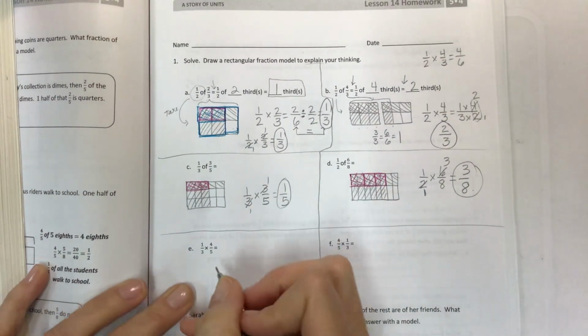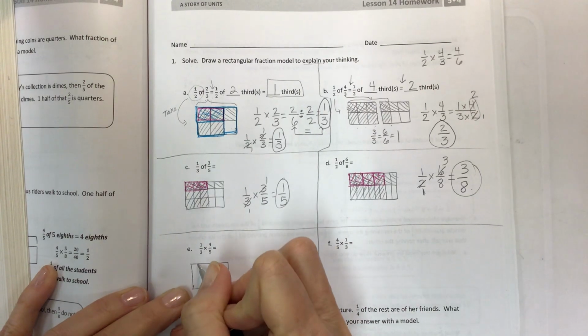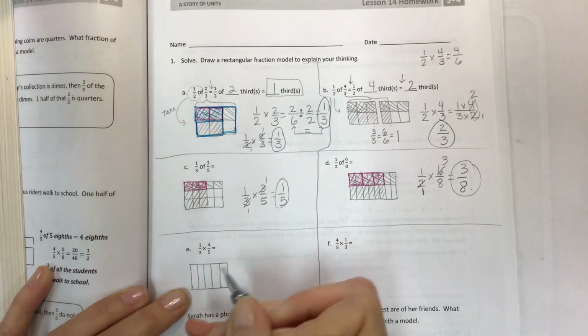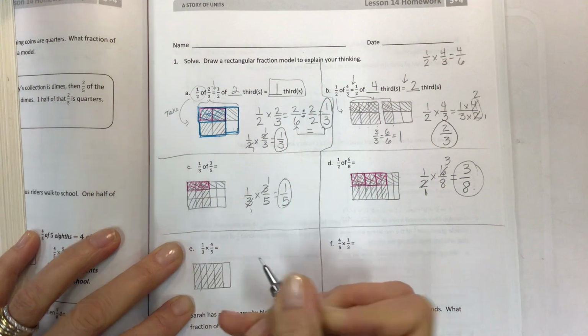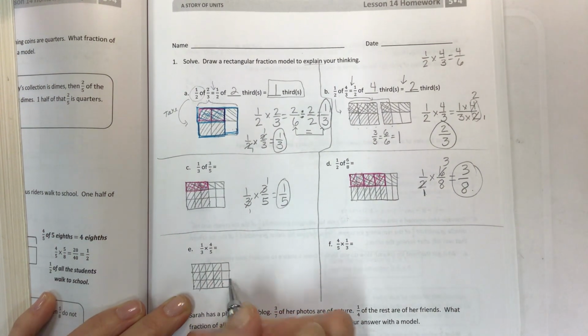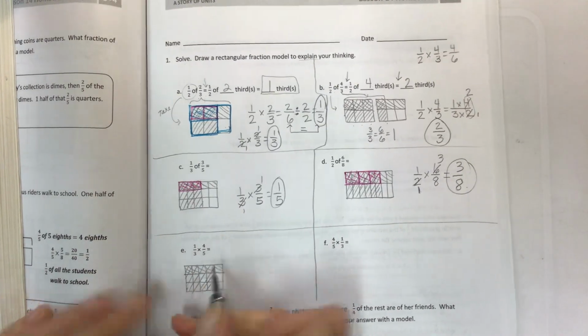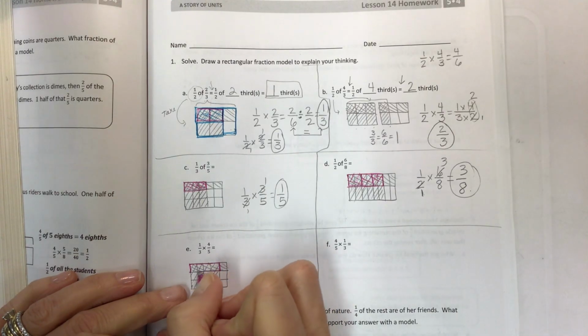Next one, 1/3 of 4/5. Your vertical model is fifths. 1, 2, 3, 4, 5. Shade 4. And then 1/3, we're going to have 3 pieces this way horizontally. Shade 1. Here's where the answer lives, in the double crisscross.